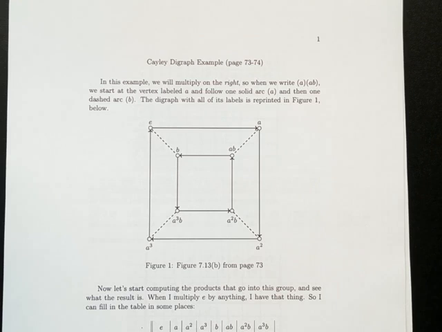What are my 2 generators? Because if I start at the identity and I take one solid arrow, I've gone to A. If I start at the identity and I take one dotted arrow, I've gone to B. So this is a finitely generated group. The generating set is 2 things.